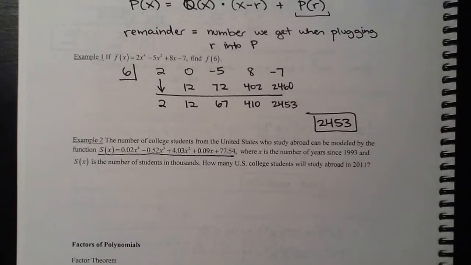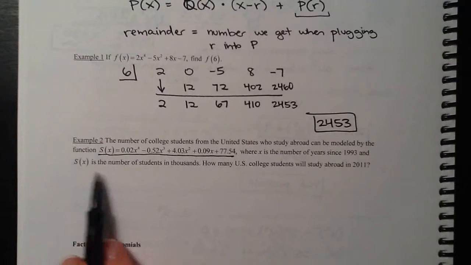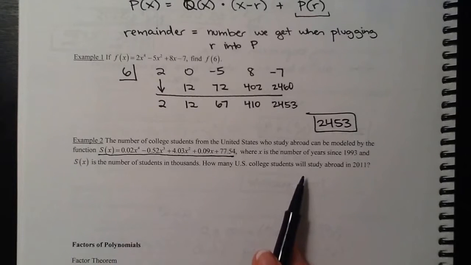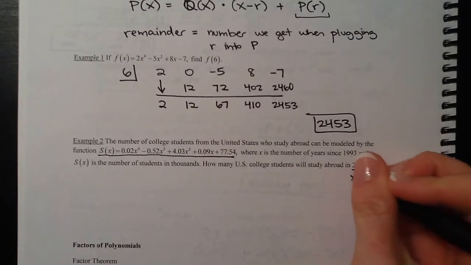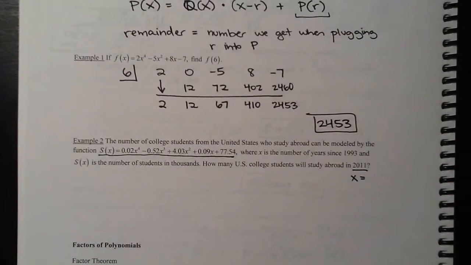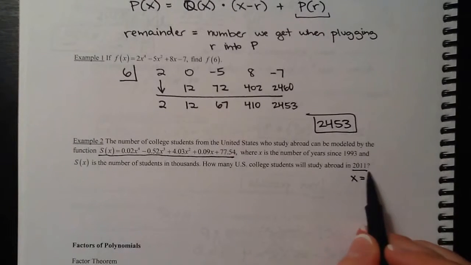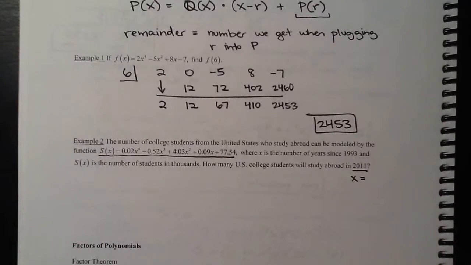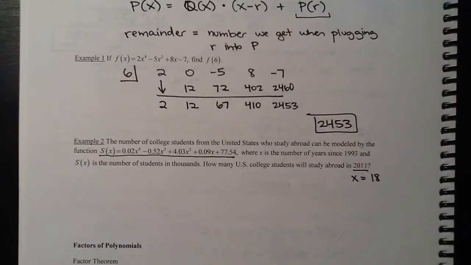All right, so x is the number of years since 1993, and S is the number of students in thousands. How many U.S. college students will study abroad in 2011? So when we speak of 2011, that's the number of years since 1993. It's been 11 years since 2000, which means it's been 11 plus 7 years since 1993. So x is 18 years.